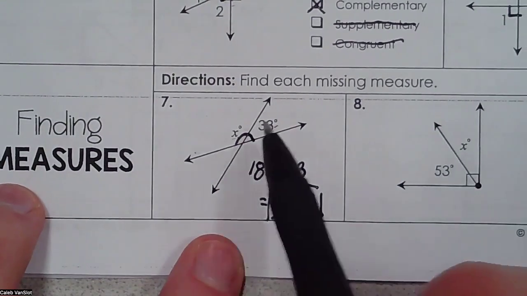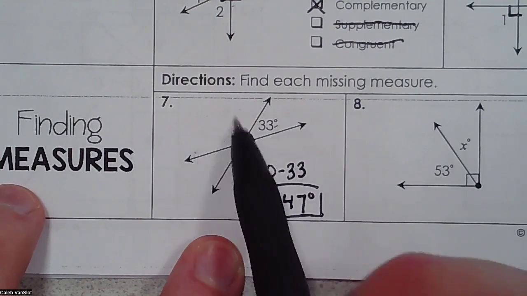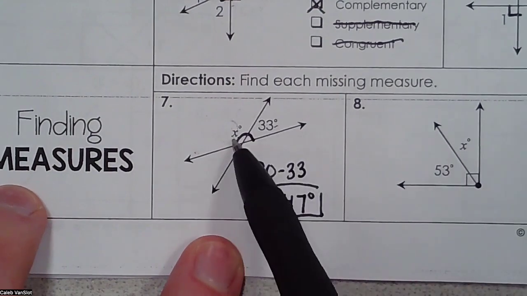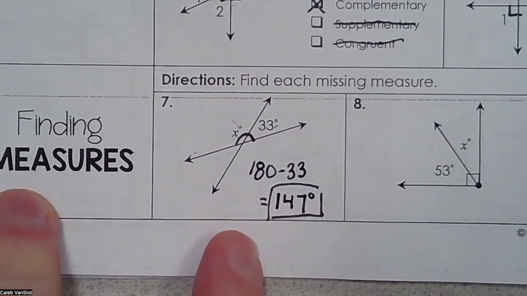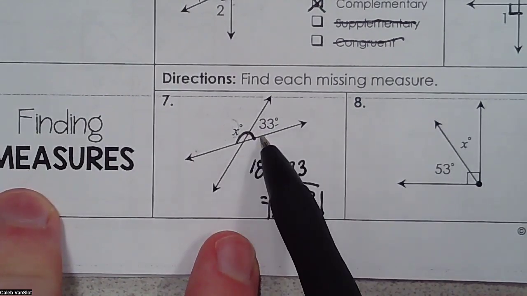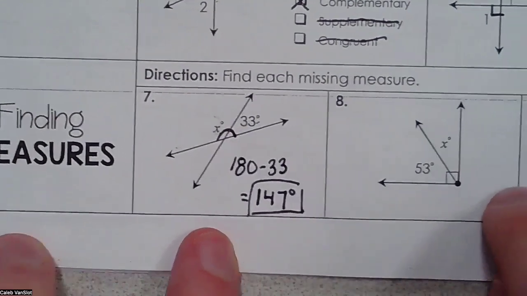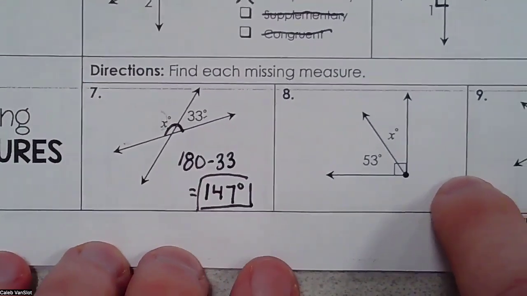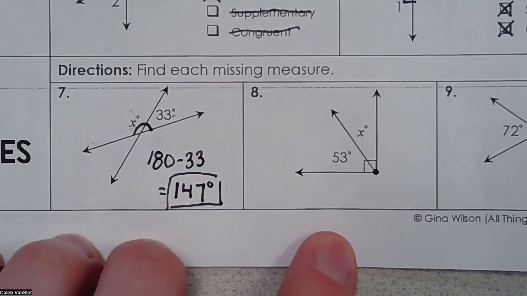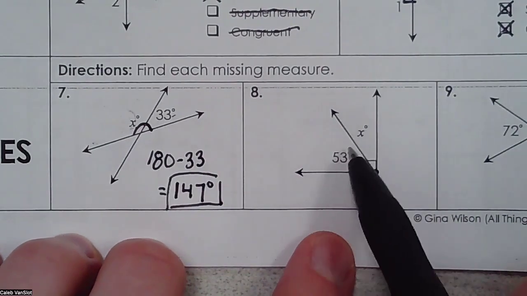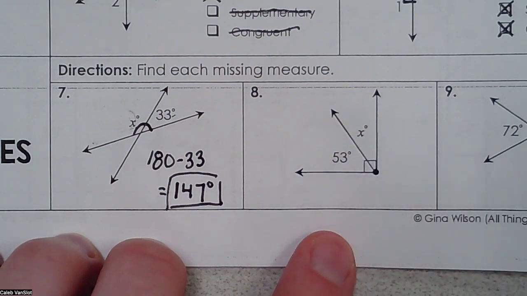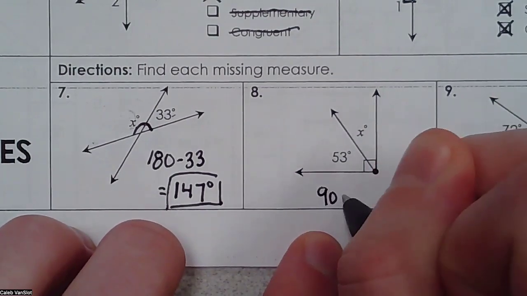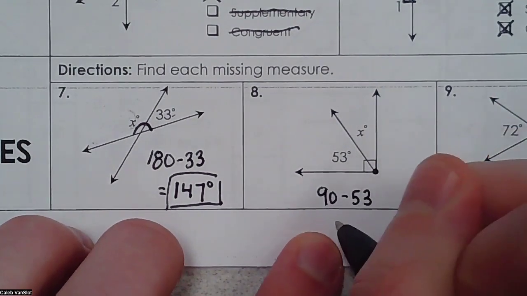So again, if all you're looking for is x, if all you're looking for is just the angle itself, you can take the whole thing, which means you need to know how these relationships work, right? They're adjacent angles that add up to 180, so they're supplementary, right? All you have to do is take the whole minus the part. Okay. If we look at number 8, what type of angle is it? It's a right angle, so that means they add up to 90. So take the whole minus the part.